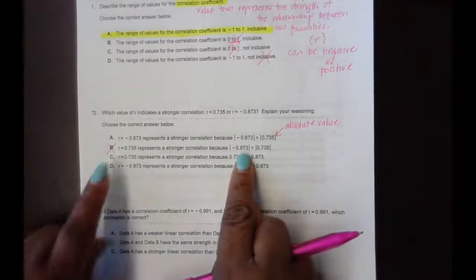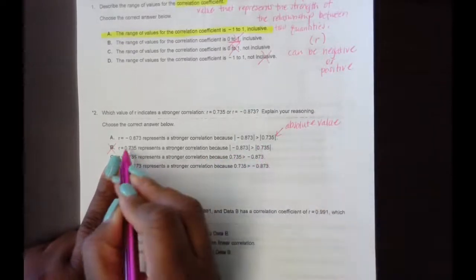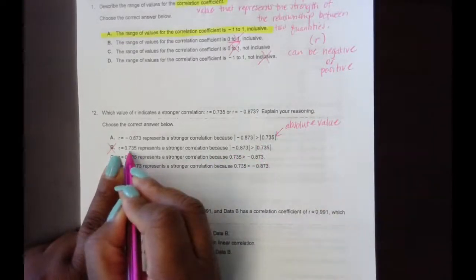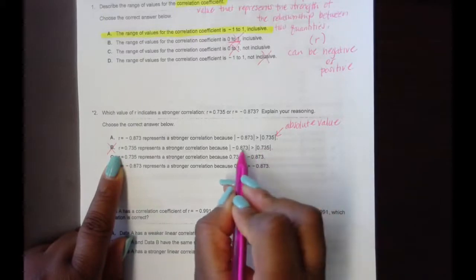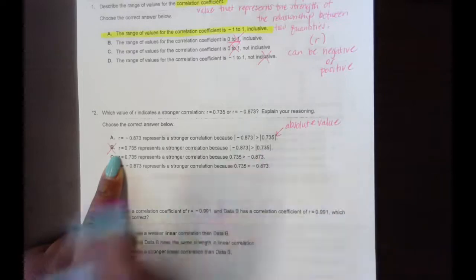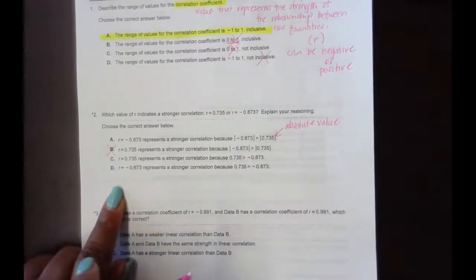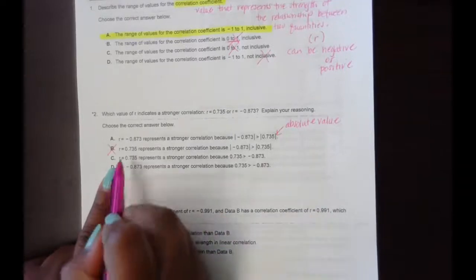This is not a true statement, the entire line. This is true, but this is not. This absolute value is greater than this one. So the stronger relationship lies here. Okay, let's look at C.